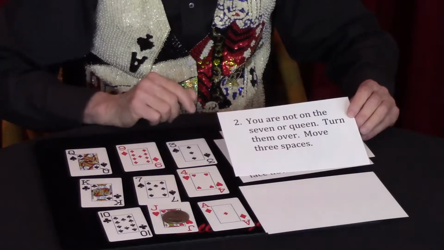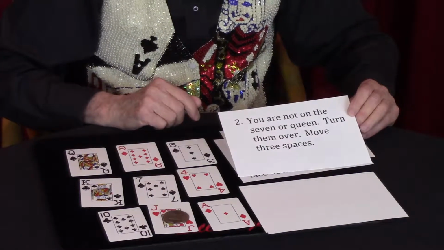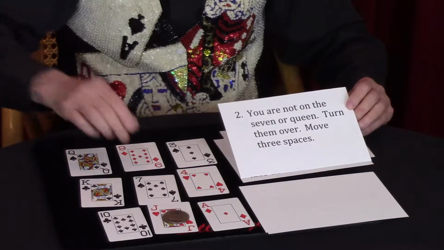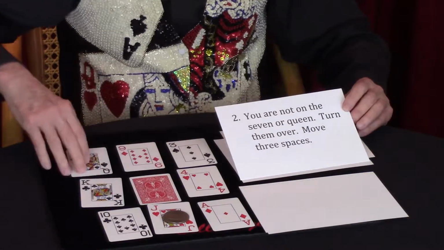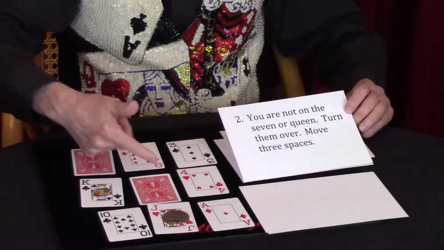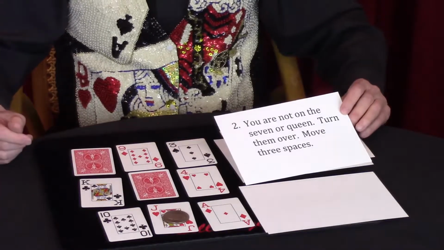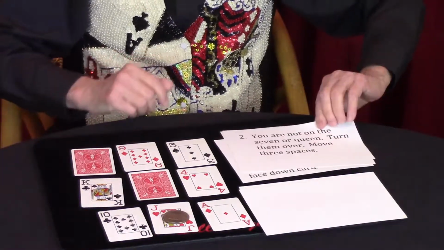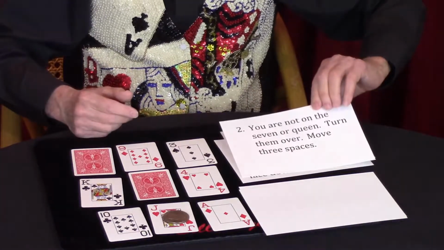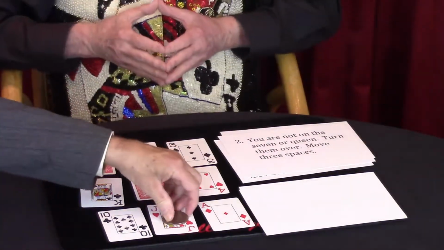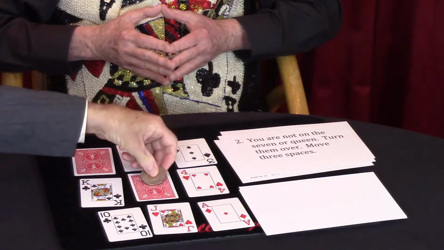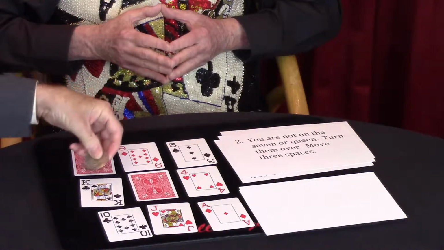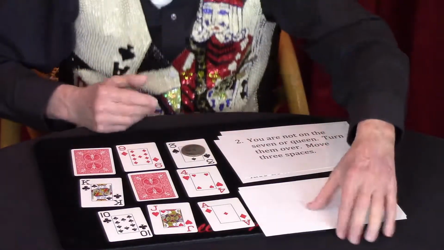It says you are not on the 7 or the queen. Okay. So we will turn the 7 and the queen over. Now we can count on these cards, but we cannot end up on the cards. Okay. So it says to move. Pat, would you move 3 spaces, please? 1, 2, 3. That's good.